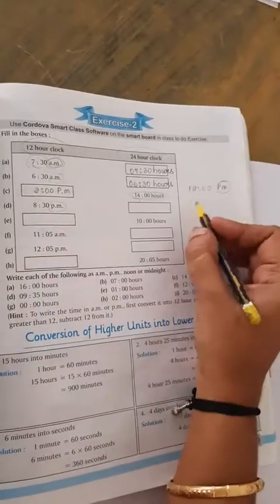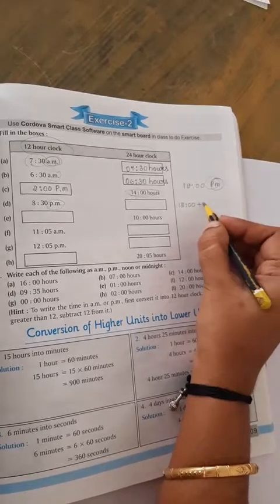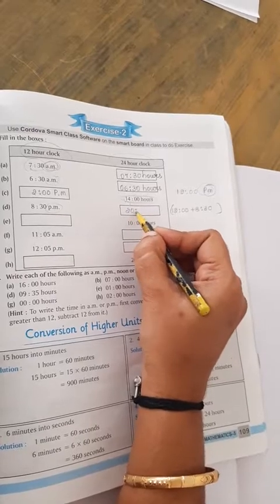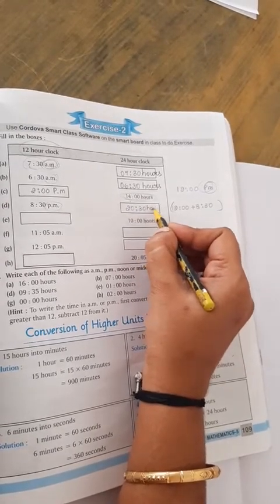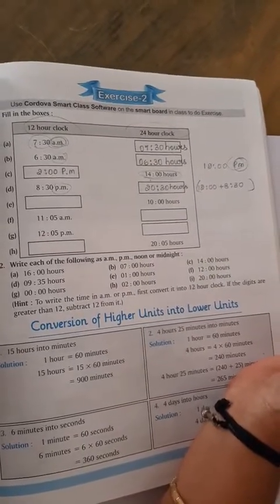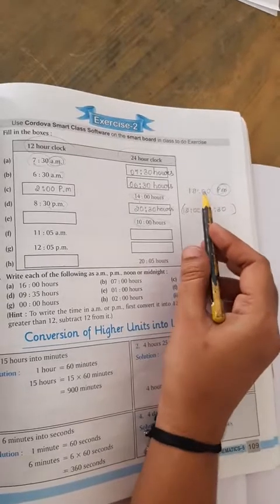Now 8:30 PM is there. So PM is there means what you should add? You should add 12 hours. So 12 hours plus 8:30. 12 plus 8 is 20. So 20:30 hours. Clear? Now 10. 10 is there means it is less than 12.